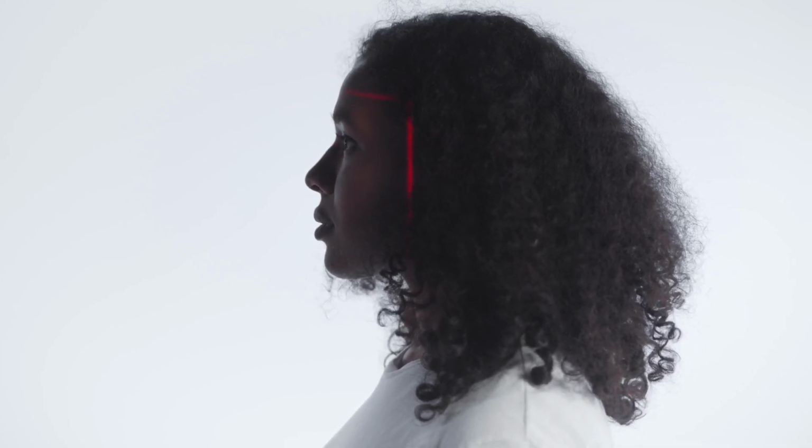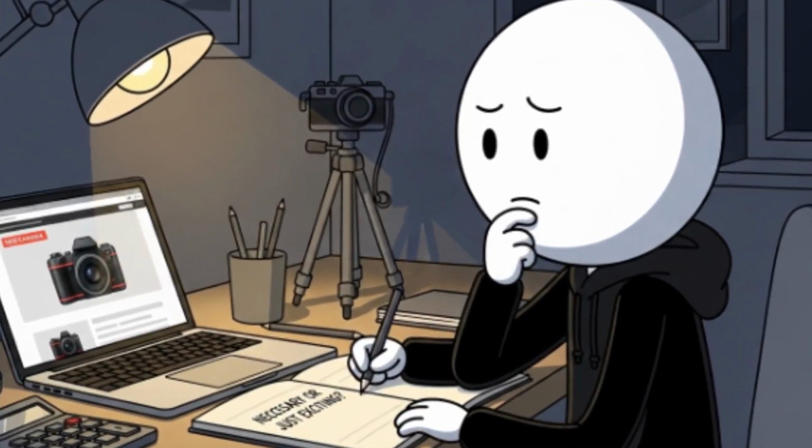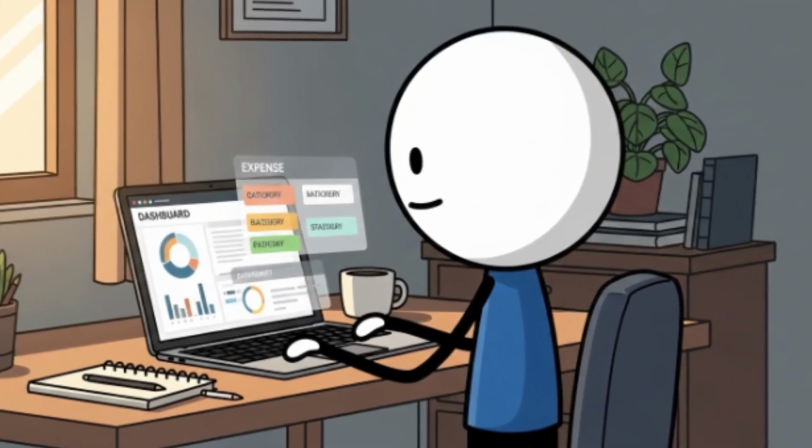But here's the problem most people face. They cancel, but still get charged. That usually happens for one reason. They signed up through a third party like Apple, Google Play, or a mobile carrier.